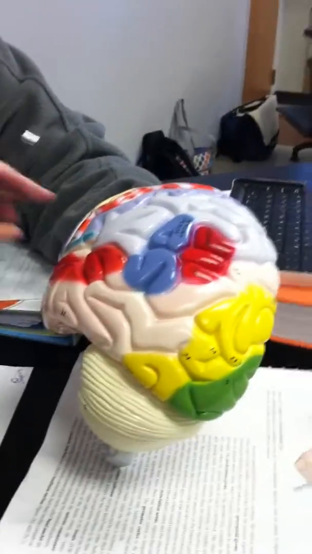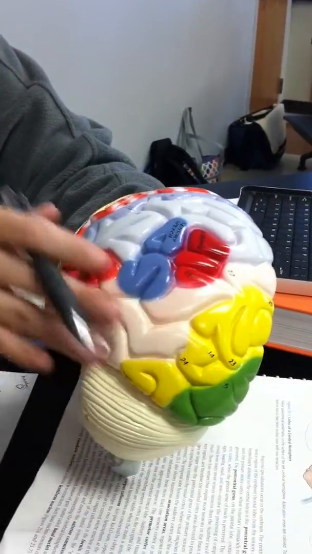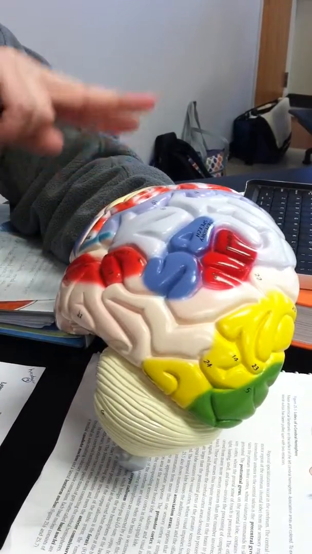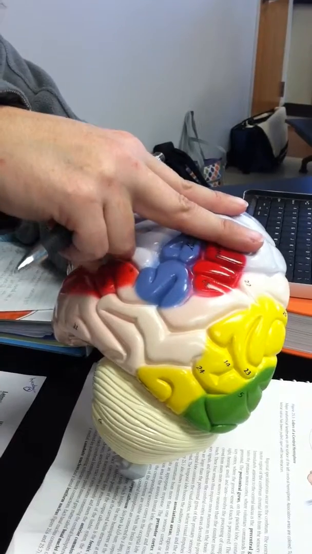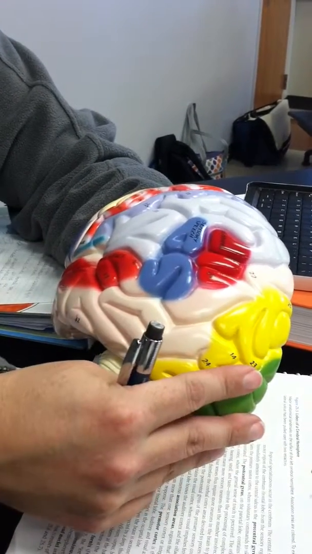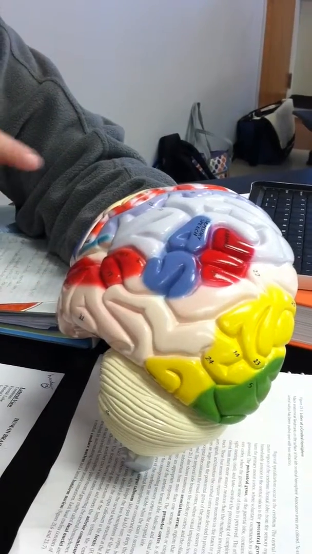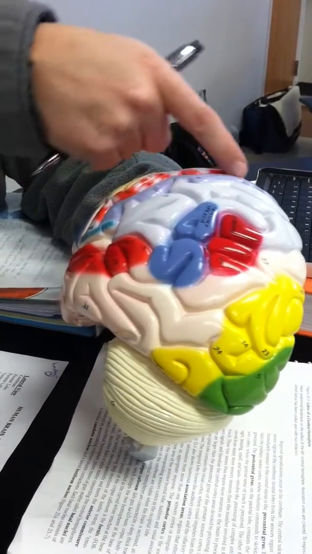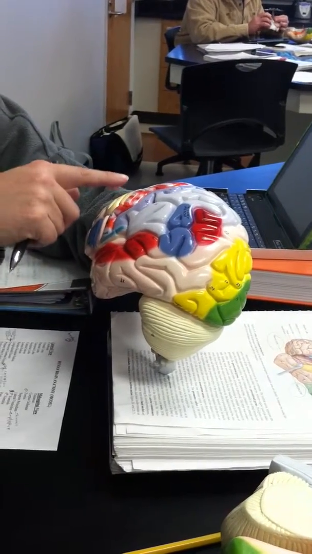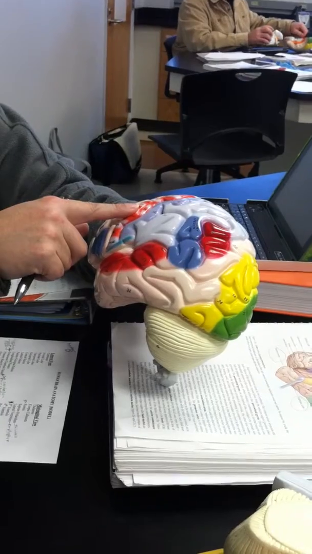Okay, here we go. Cerebrum is the entire top section. Then you have the frontal lobe, the parietal lobe, the temporal lobe, the occipital lobe, and then you have the central sulcus, which goes through the middle here, this long, deep division. On either side of the central sulcus, you have the primary sensory cortex and the primary motor cortex.